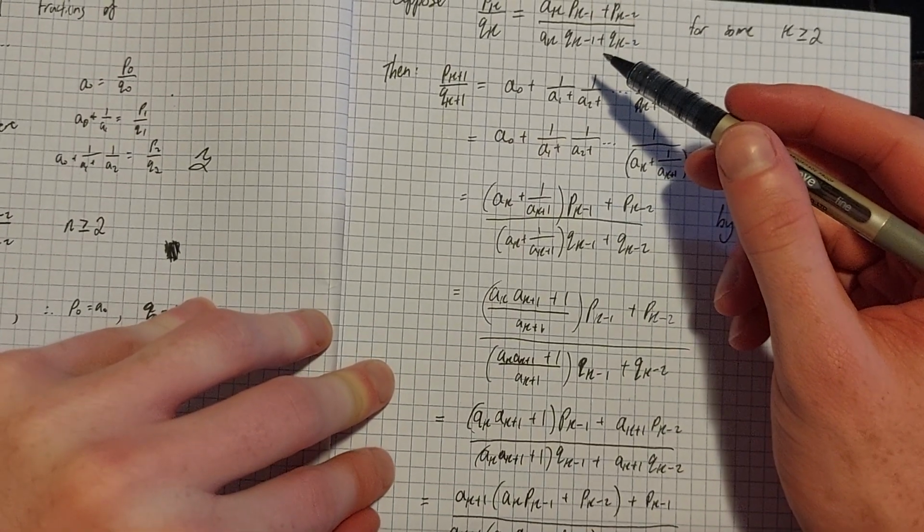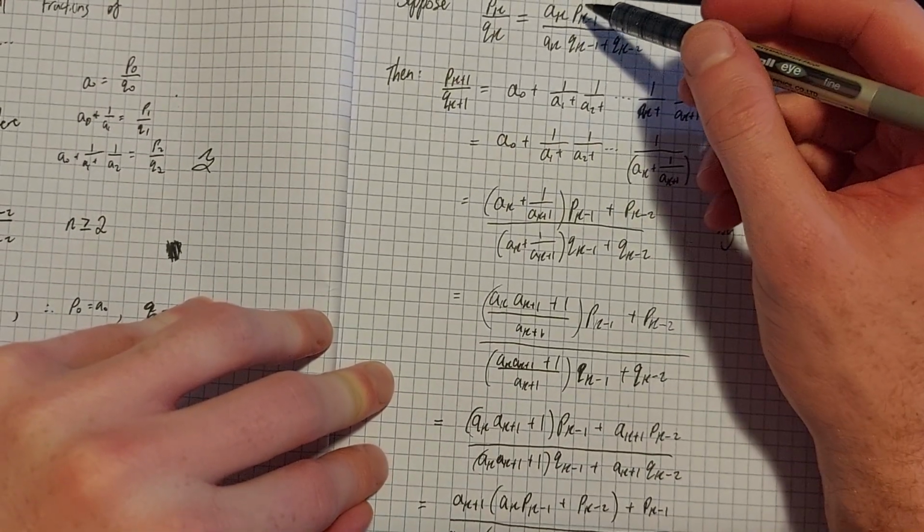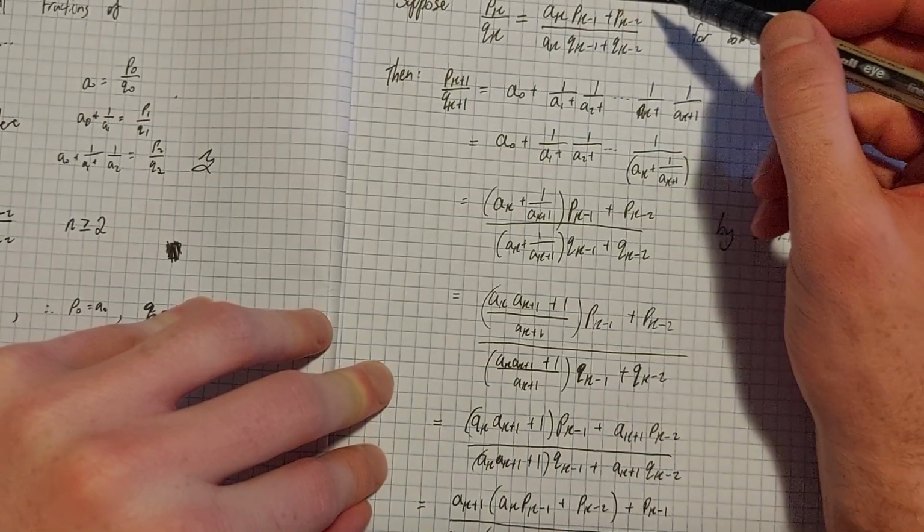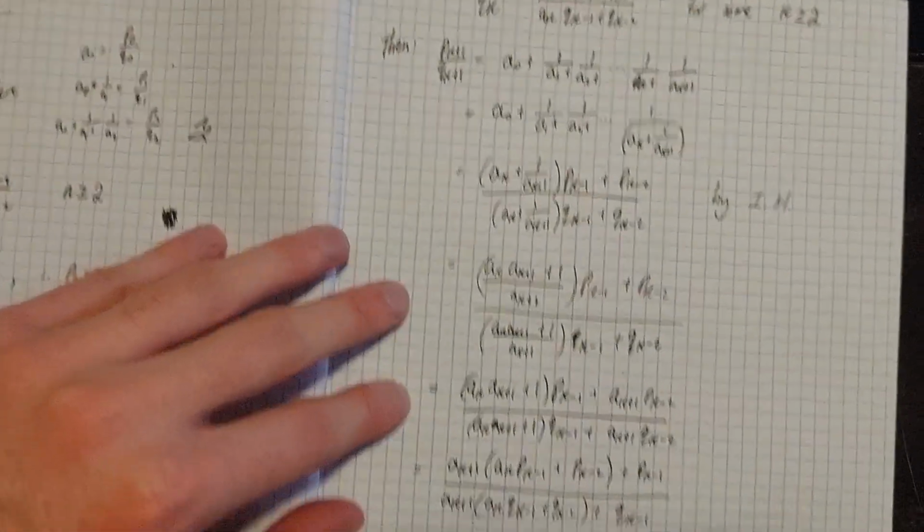So if we go back up here to the inductive hypothesis, ak pk minus 1 plus pk minus 2 is all equal to pk.